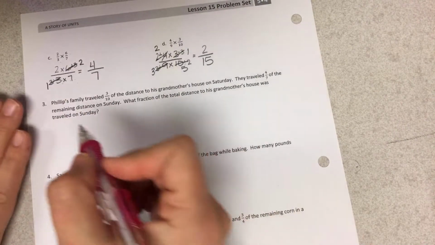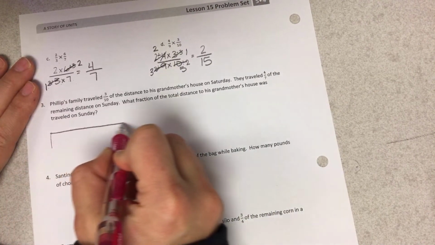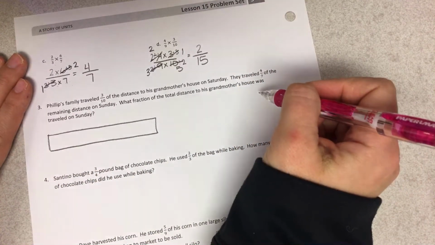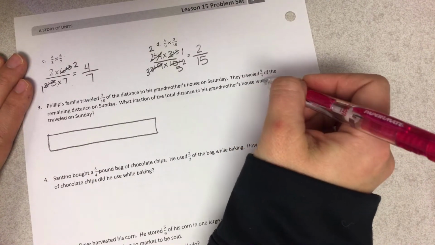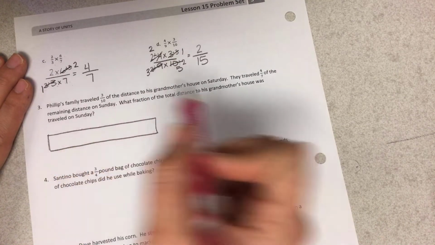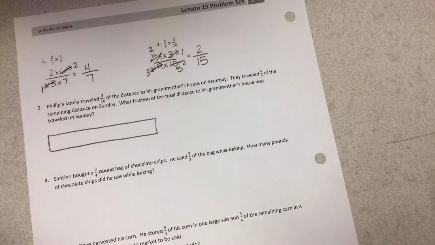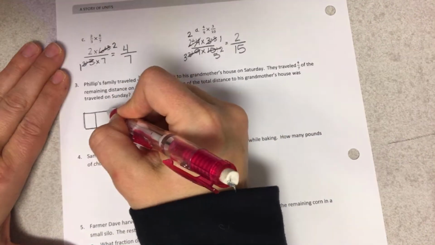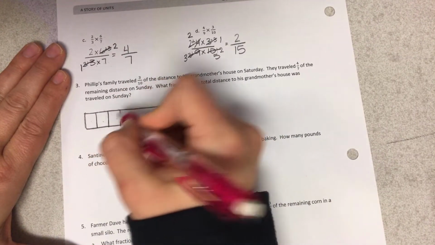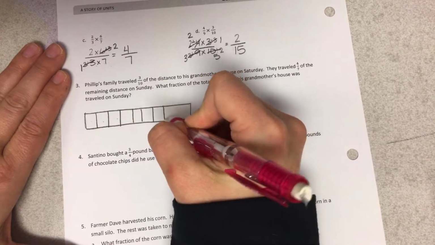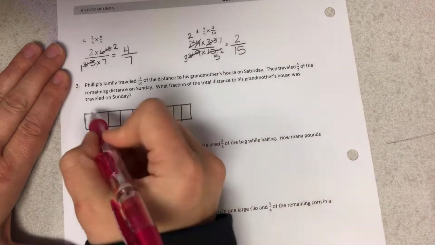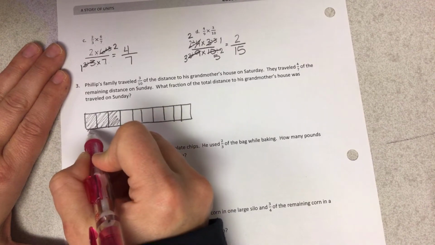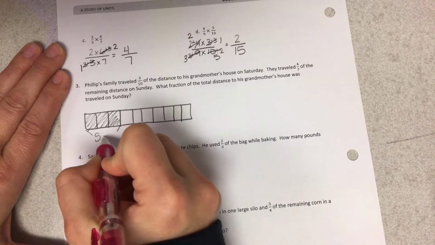So Philip's family traveled, so we're going to go ahead and show this traveling. They traveled 3/10 of a distance to his grandmother's house on Saturday. They traveled 4/7 of the remaining distance on Sunday. What fraction of the total distance of his grandmother's house was traveled on Sunday? Well, I'm going to start off and I'm going to show this 3/10. So 1, 2, 3, 4, 5, 6, 7, 8, 9, and 10. So this right here, 3/10, this was their Saturday, okay?